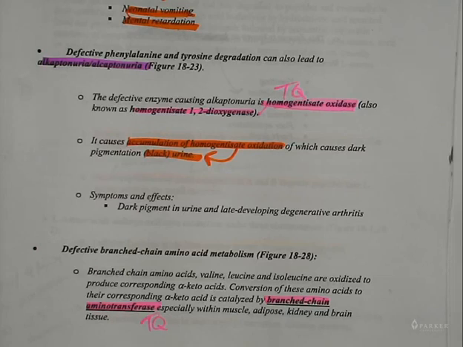The enzyme deficiency is homogentisate oxidase. Homogentisate oxidase causes this problem. An accumulation of homogentisic acid causes black urine. So what I want you to know: dark pigment in the urine and late developing degenerative arthritis. Great. Arthritis and my pee is black.